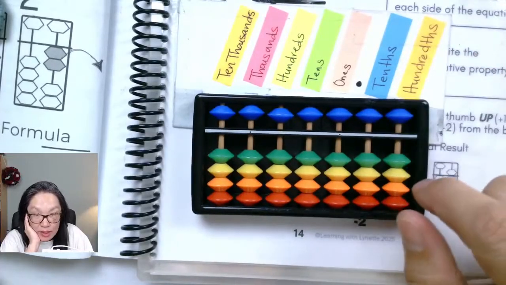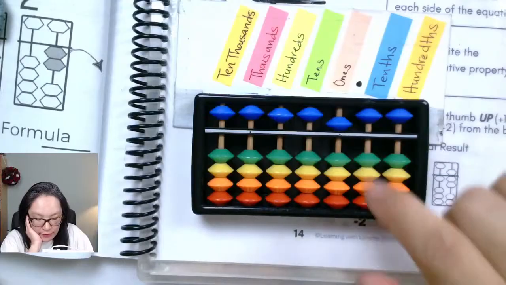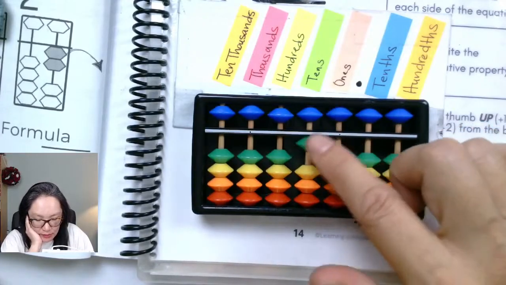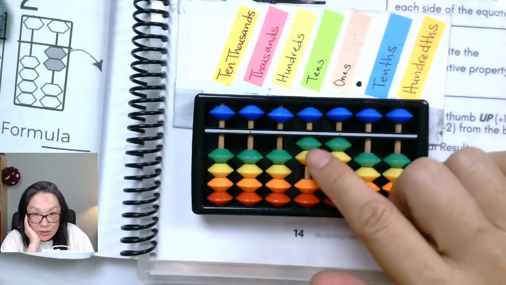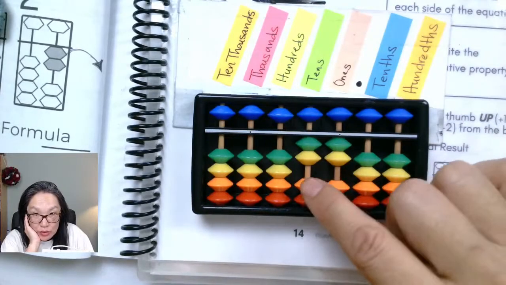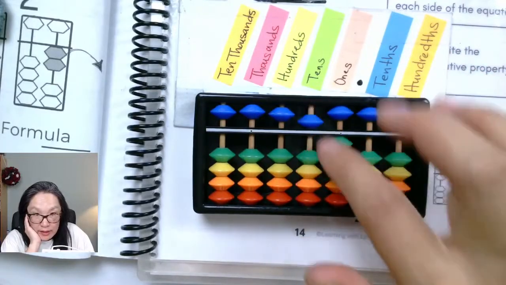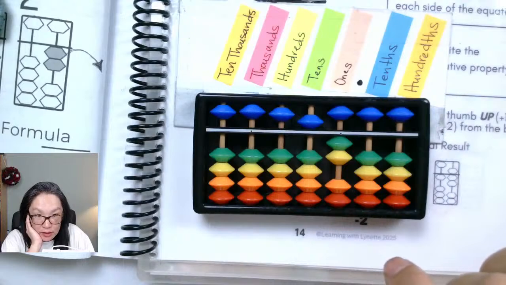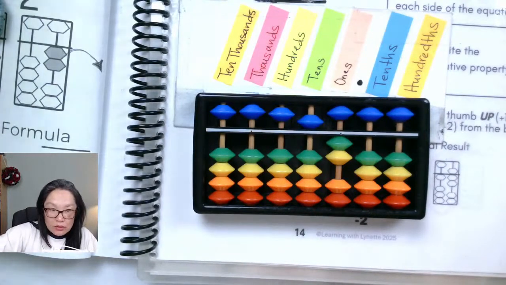Not a problem. So we're going to do 1, 2, 3, 4, and then 5. After 5, we have 6, 7, 8, 9, and then we have 10. 10, 11, 12. We can count by tens, 22, 32, 42, and then 52. The top bead will always be 5 no matter what. Say again. Columns.